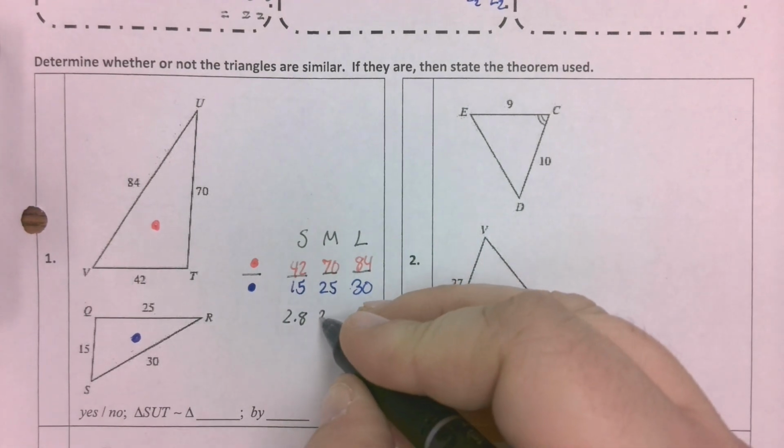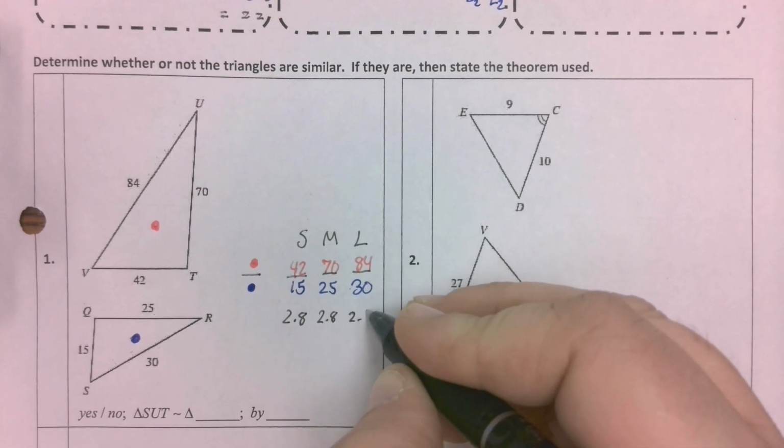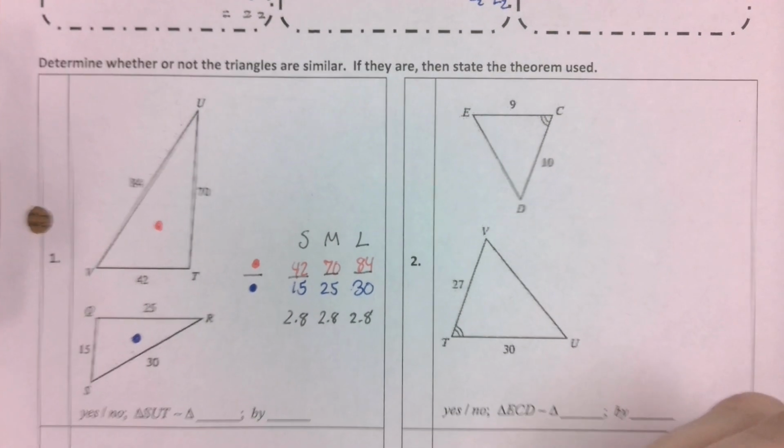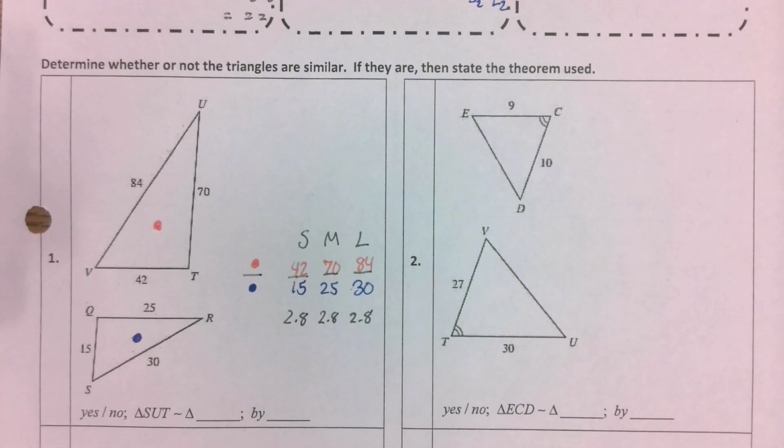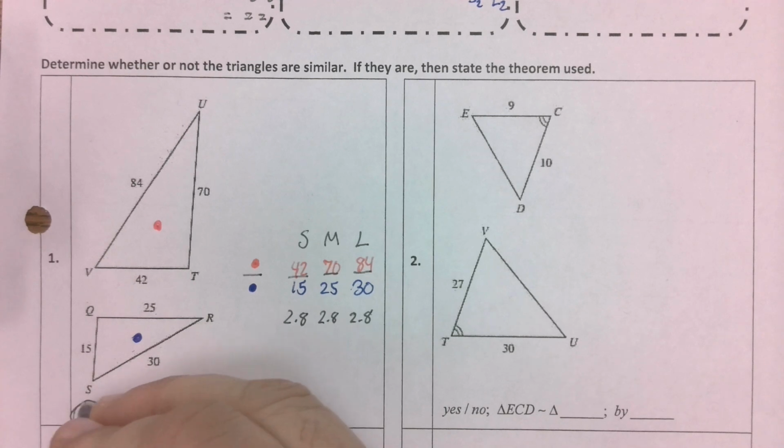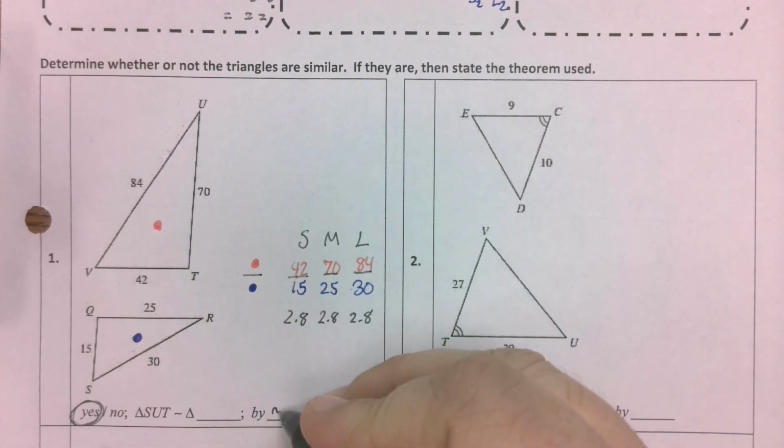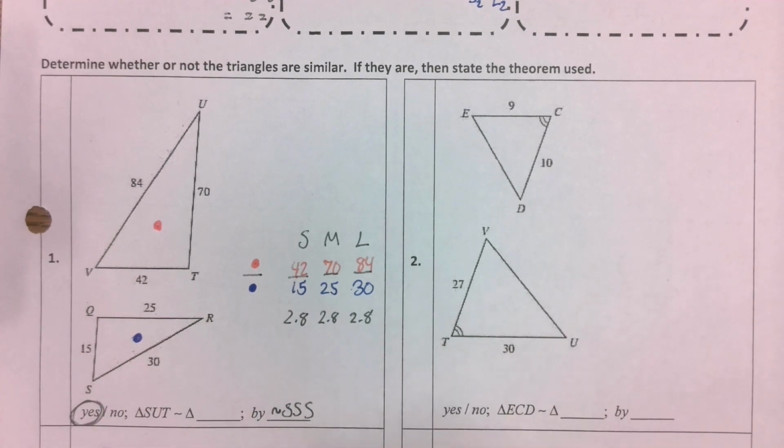If they all match, if they're equal, that means that those ratios are proportional and my triangles are congruent to each other. So we would say, yes, these 2 triangles are congruent. They're congruent by side, side, side similarity.